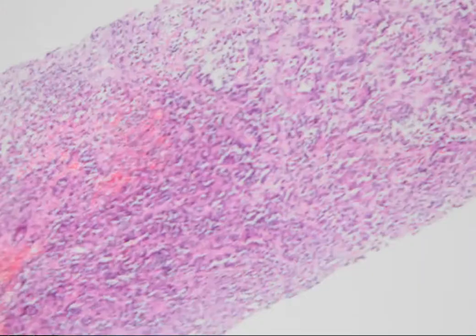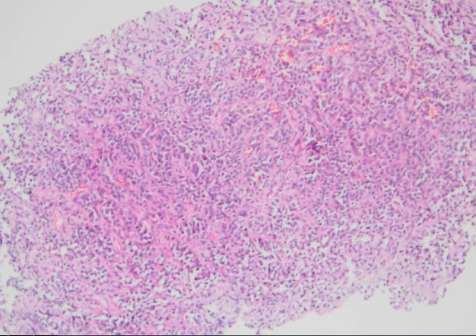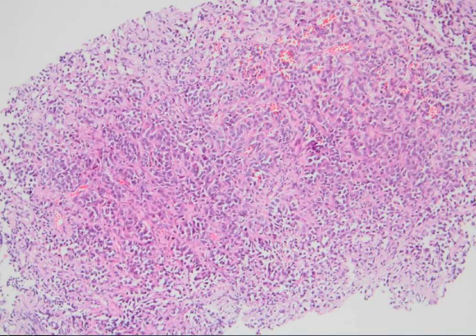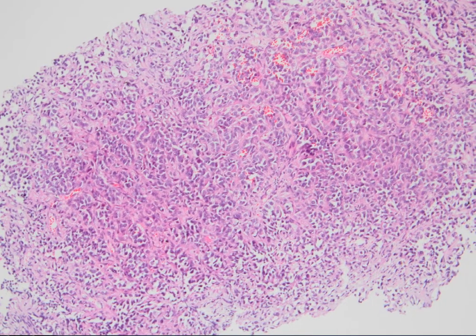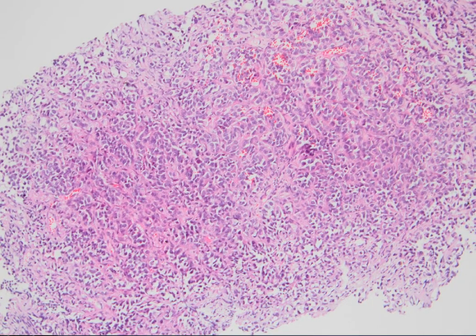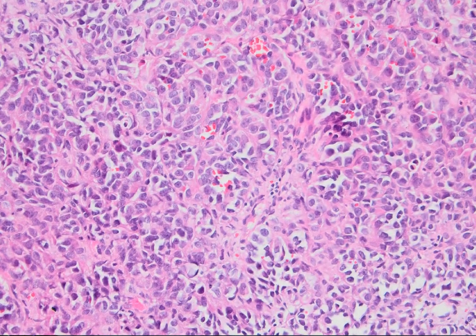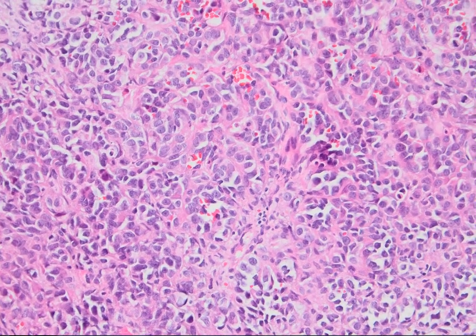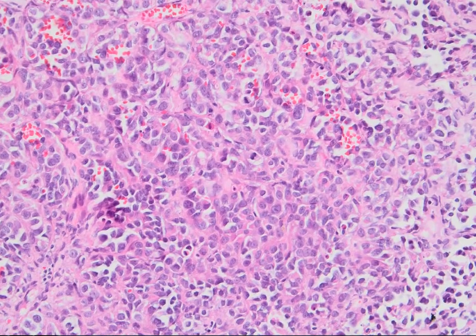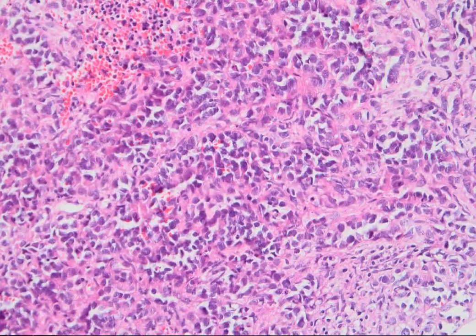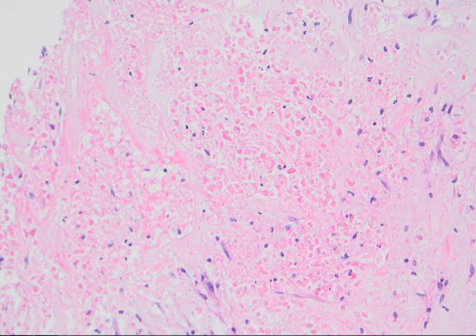I'm not going to go into details, but I'm just going to show the pattern. We have this vaguely nested pattern of epithelioid cells. They are ugly looking. They have many mitotic figures, and we also have necrosis. Here is necrosis.